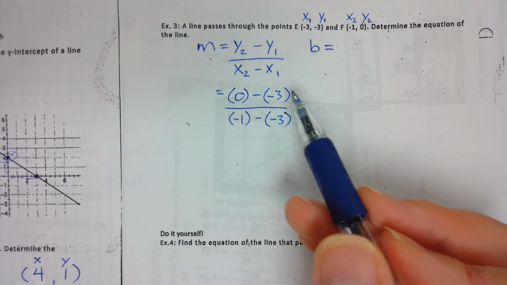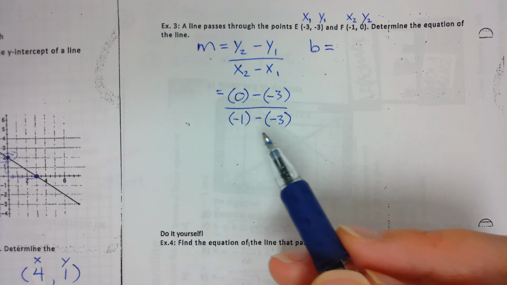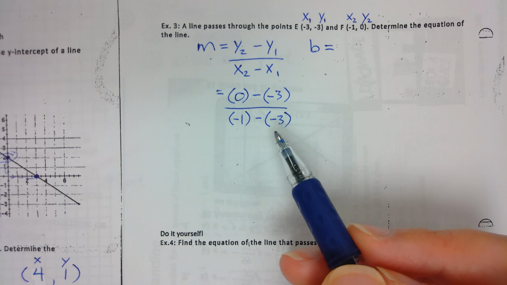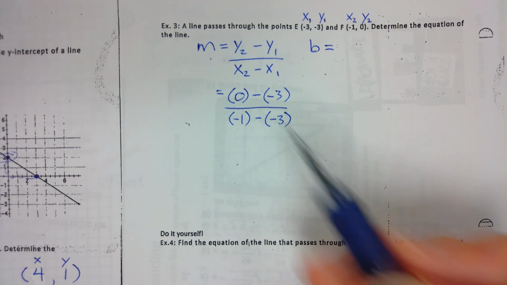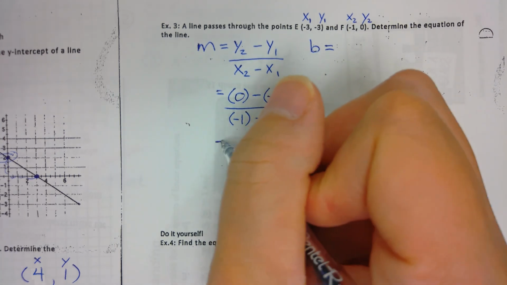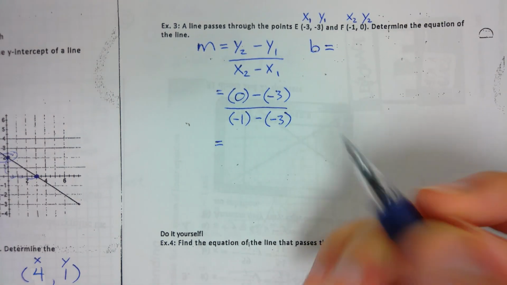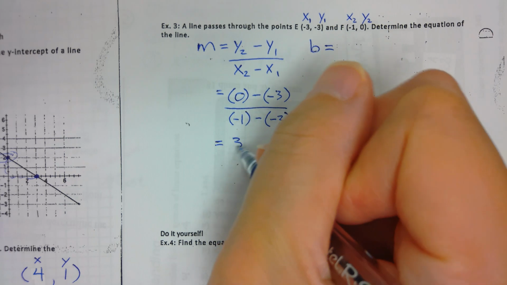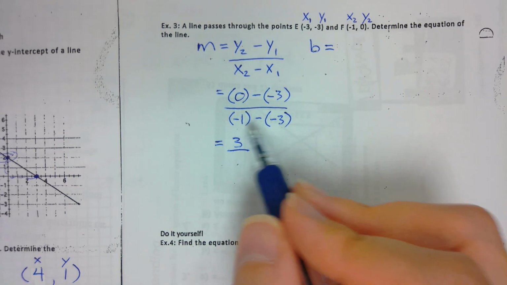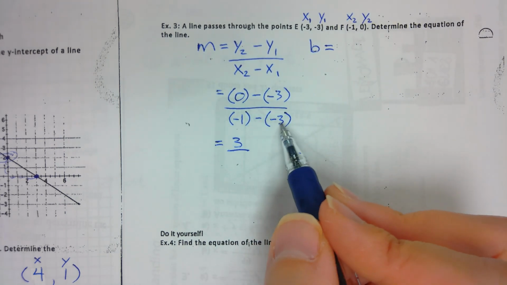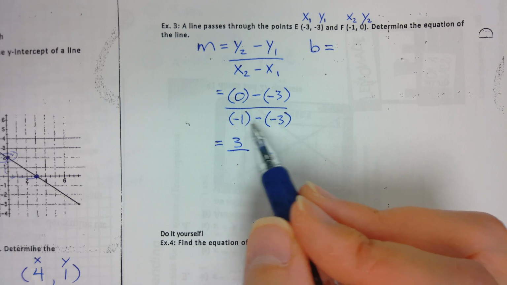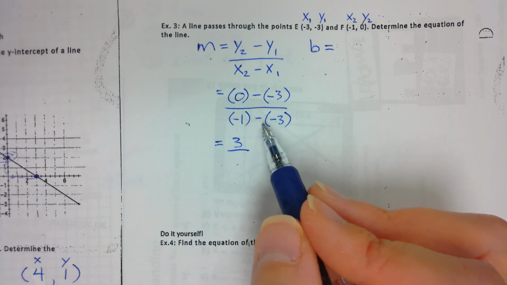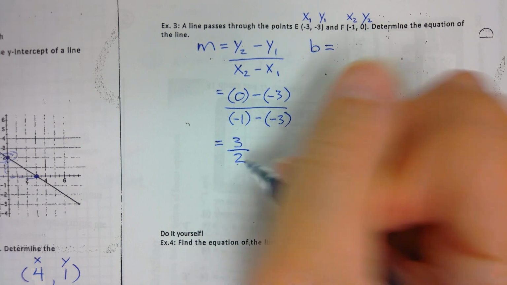Okay, how do I write the numbers? Brackets. Make sure you write the brackets. If you don't write the brackets, you're gonna mess up on your signs. Alright. 0 minus -3 is 3. -1 minus -3 is 2, because it's -1 plus 3, which gives you 2.